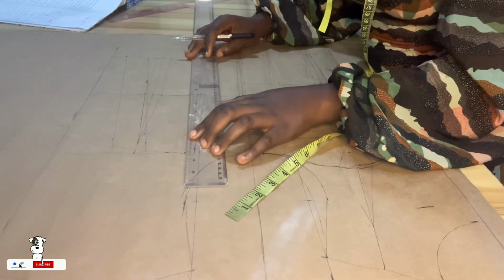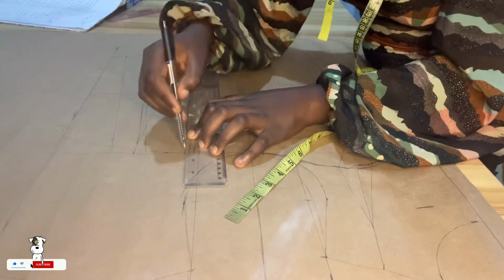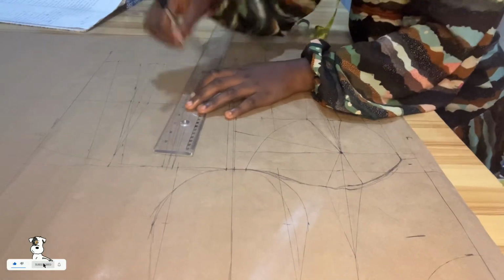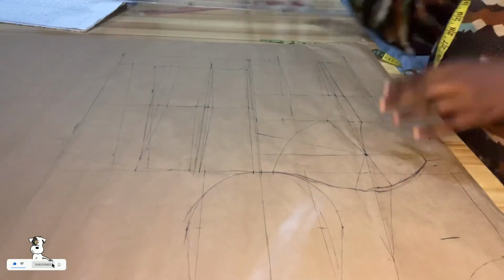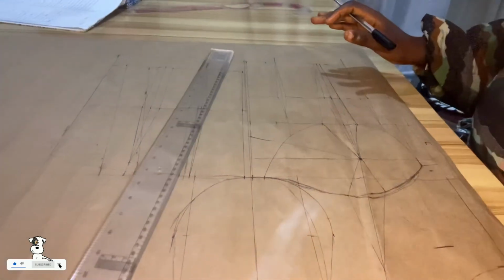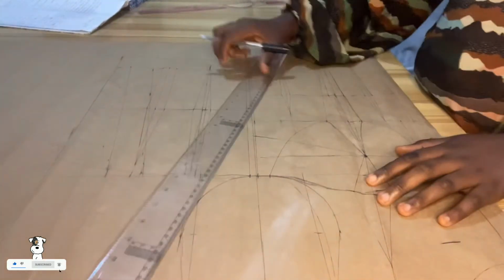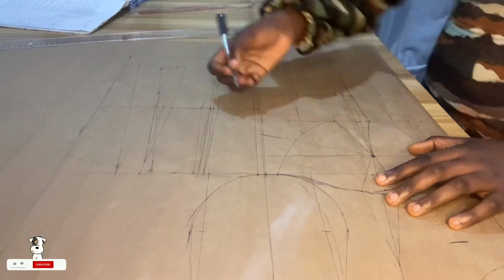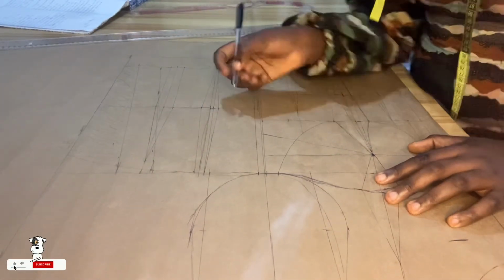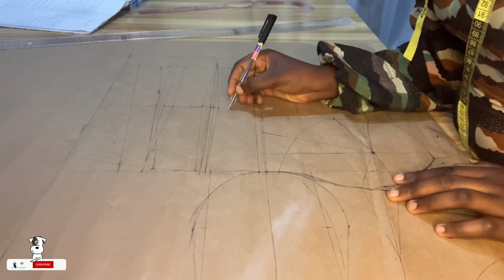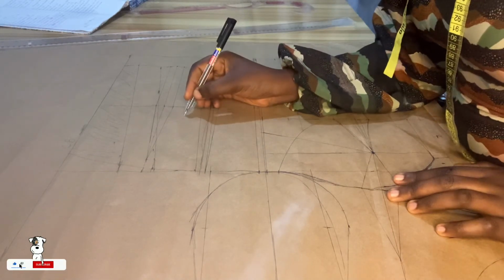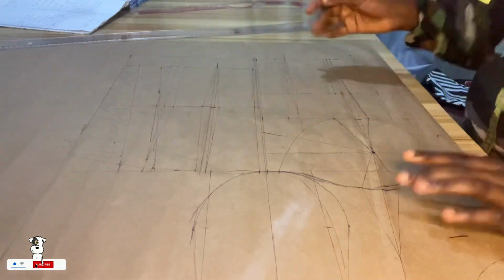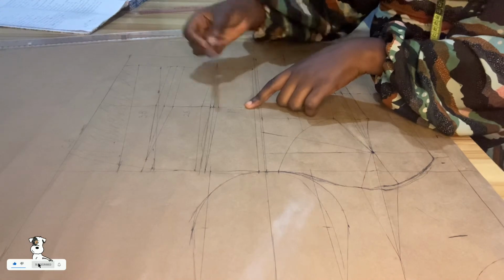So this one too, draw it like this. Then this one too, do the other side. So this is it. Okay guys, so this is it. This place we are going to be removing. So this one is 1 back, and this one is 2 back, and this one is the 3 back. I hope you guys can see it. This is the back, 1, 2, 3.